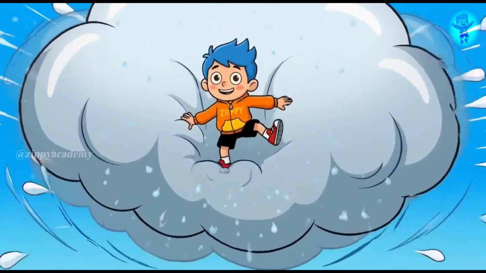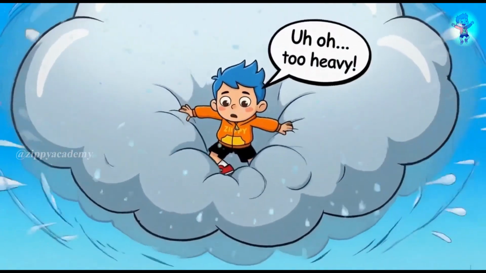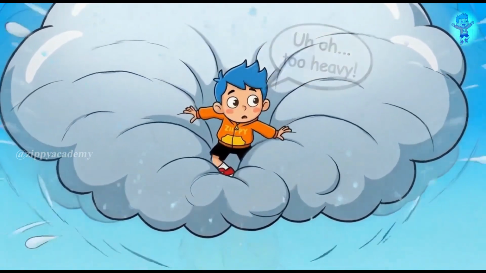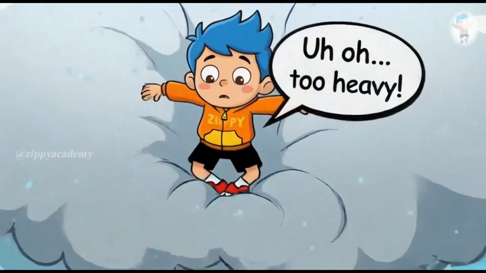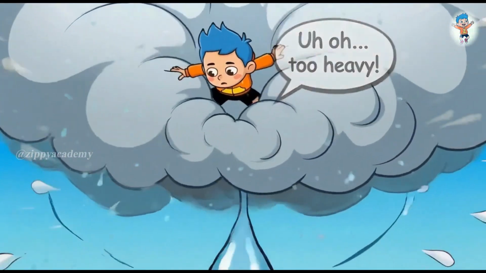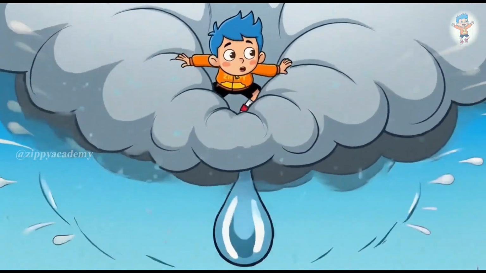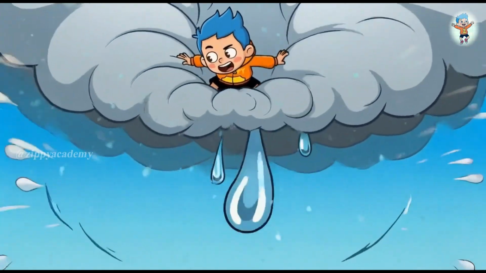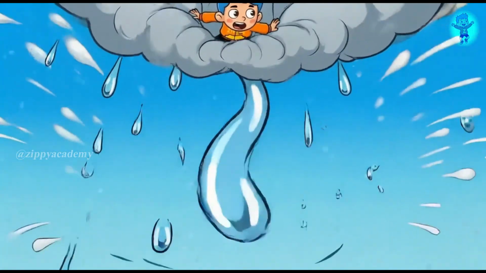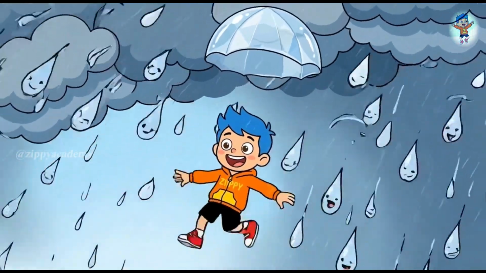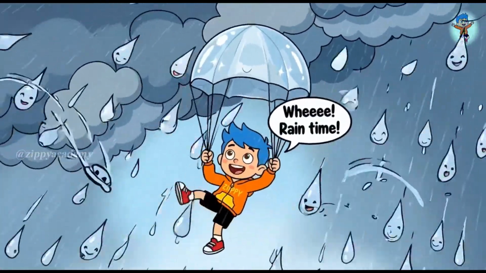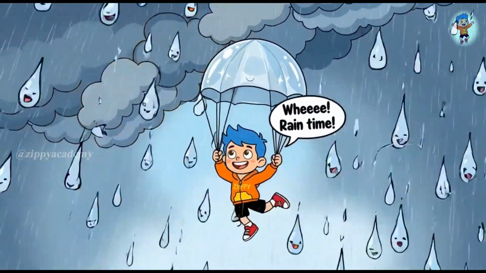Uh-oh, too heavy. When clouds become too full of water, they start getting heavy. It's falling! When the clouds cannot hold the water anymore, the drops begin to fall. This falling water is called precipitation, and it can be rain.